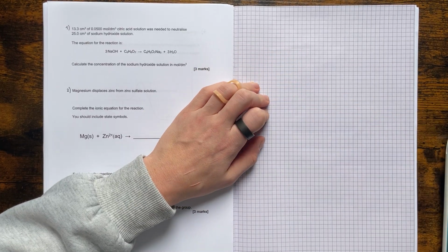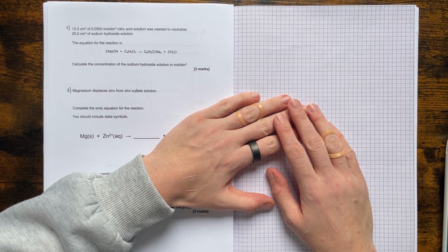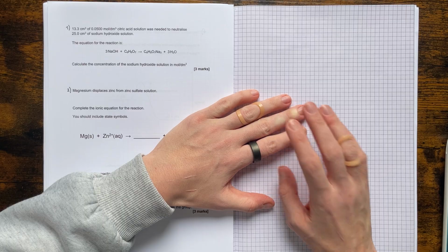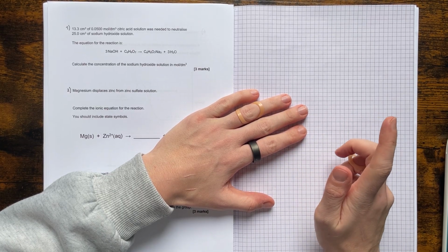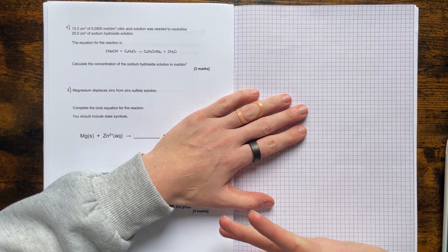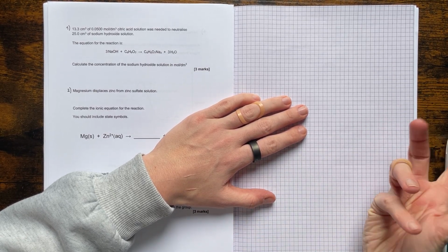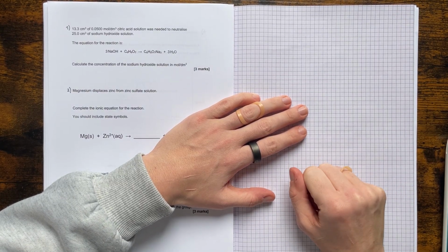So for question number 1, we're doing a calculation involving an acid, citric acid, and an alkali, sodium hydroxide. So this will have been done via a titration, and we are going to do the calculation side of things to work out the concentration of sodium hydroxide solution in moles per decimeter cubed.